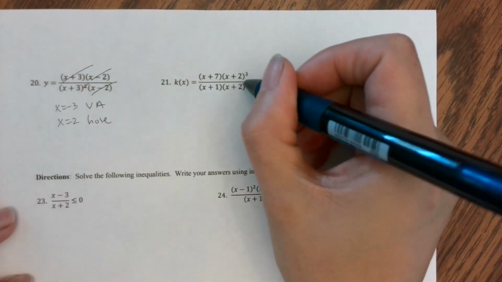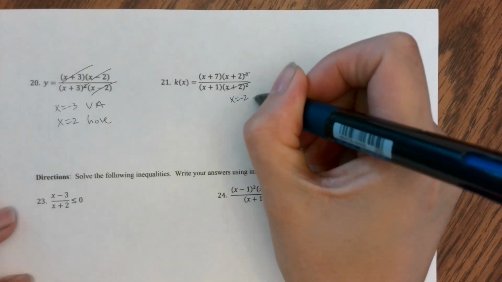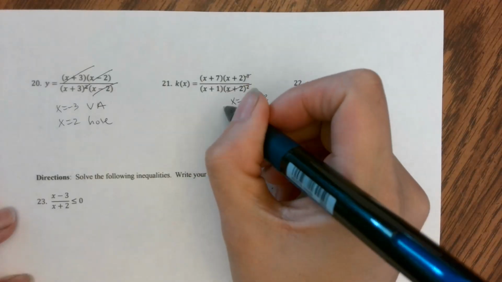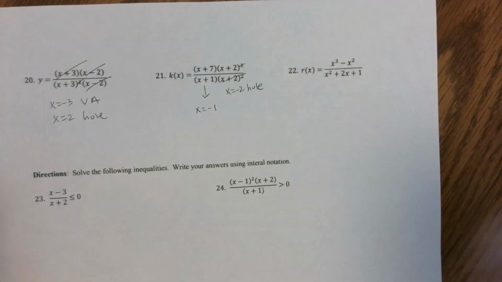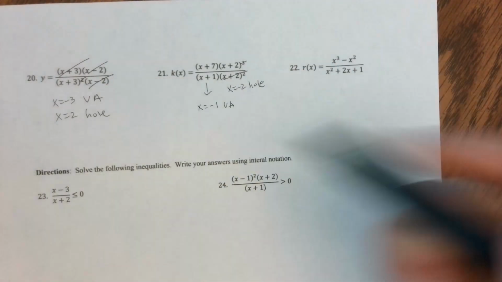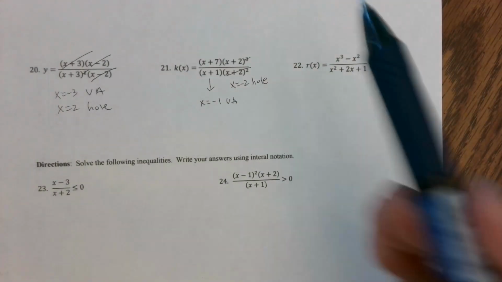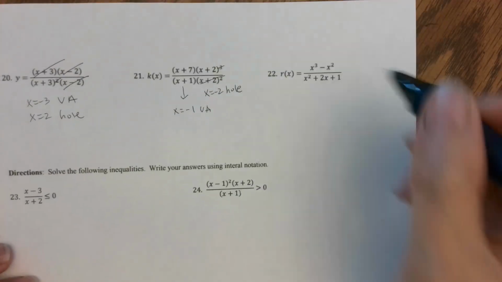X plus 2, after I cancel, I have things left at the top, so that's the whole. And a non-canceling factor of the denominator is going to give me a vertical asymptote. Do you start seeing the pattern? Whether you're canceling or not canceling, if it's still left at the bottom, that's going to give you the vertical asymptote. If it's canceling and you get rid of it, or after you cancel you have things left on the top, that's going to give you a whole.